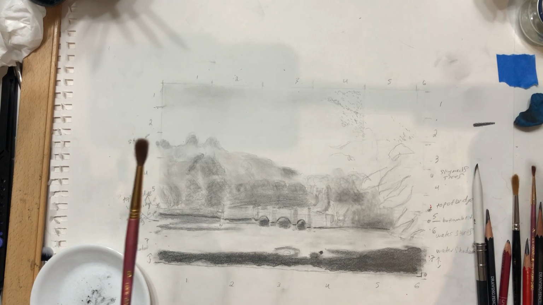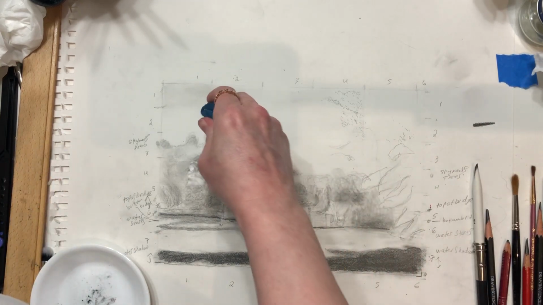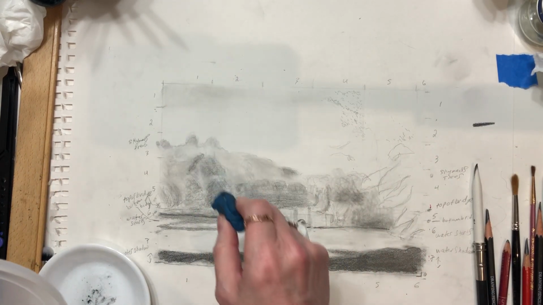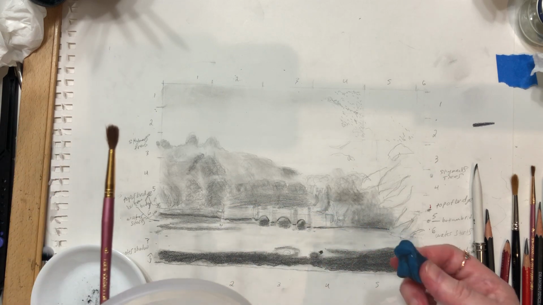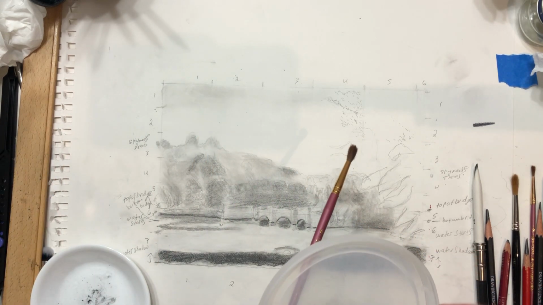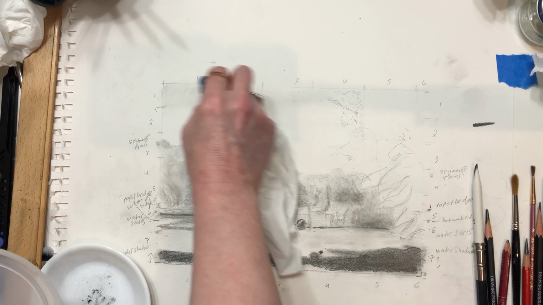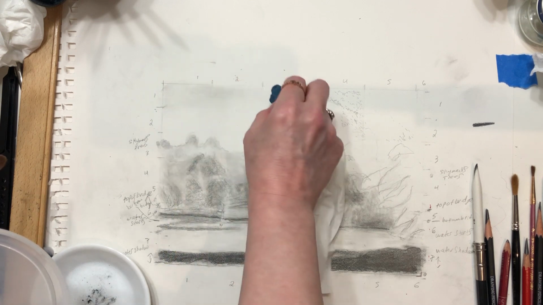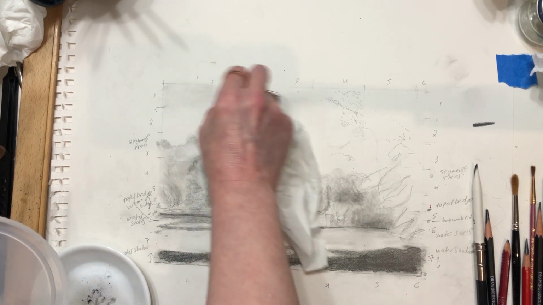And what I'm going to do is take my kneaded eraser. Now you can see what's going to happen. I'm going to get a mark from the eraser. I'm actually trying to lighten it up, so I'm just going to pick up some of that graphite because I want it to be a little bit lighter than this.